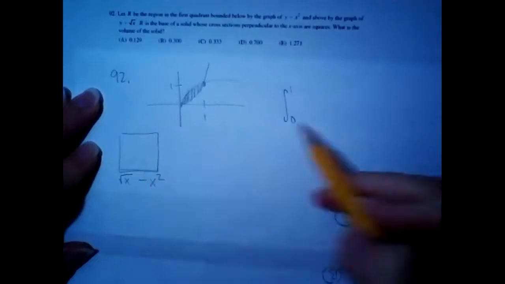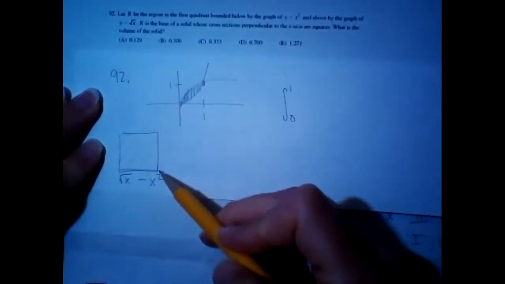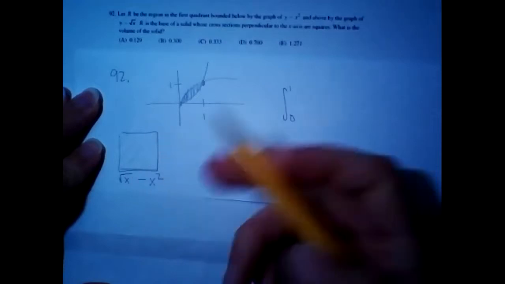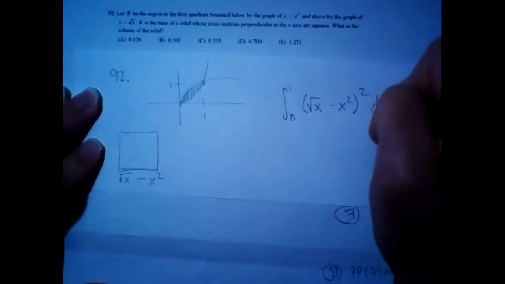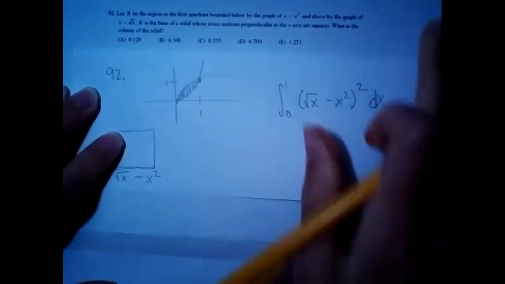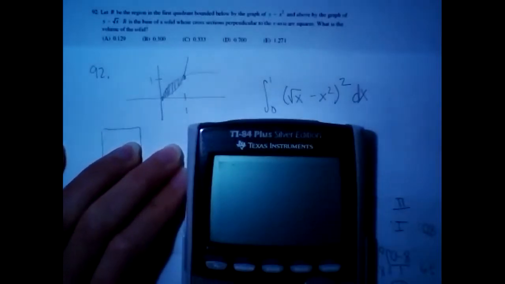So 0 to 1, and then the area of the shape is what goes in there. So a square would be base times height, and all the sides are the same since it's a square. So it's just going to be this squared and then dx. So that is what we're going to have to type in our calculator. So we're going to do math 9, 0 to 1.